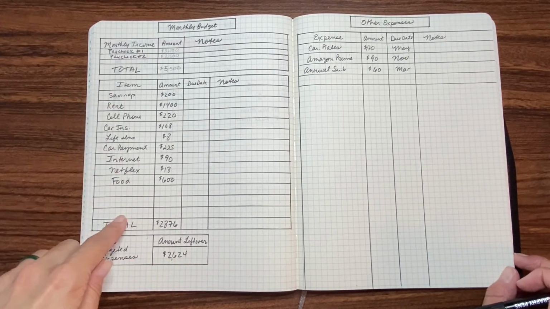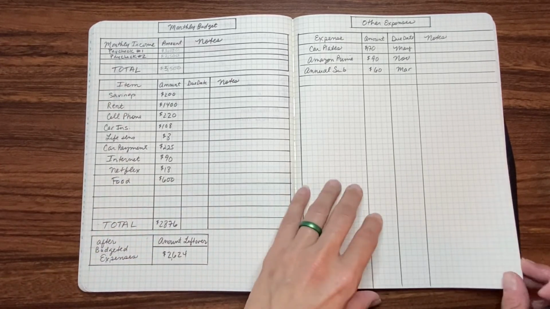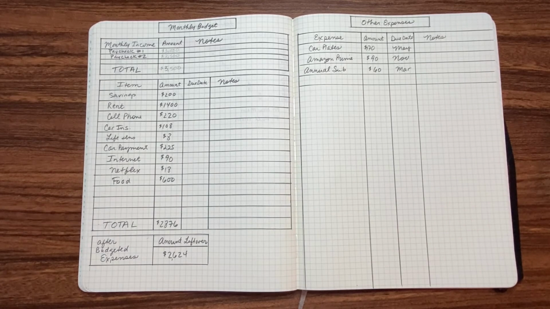And obviously I'm using a very modest list. I'm sure this is a way shorter list than most people's bills. But anyway, you get the point.